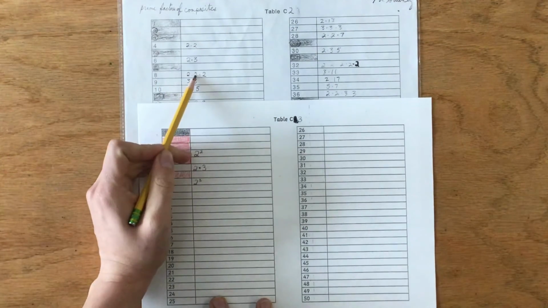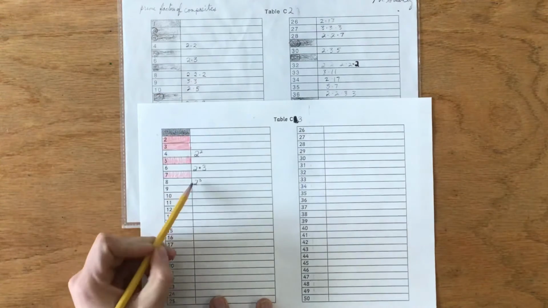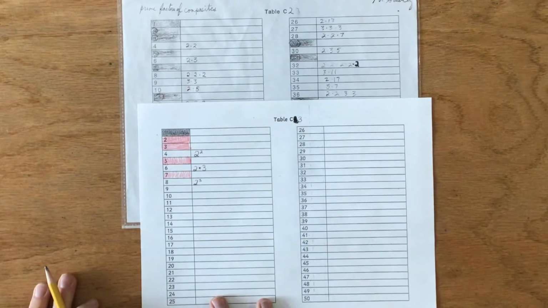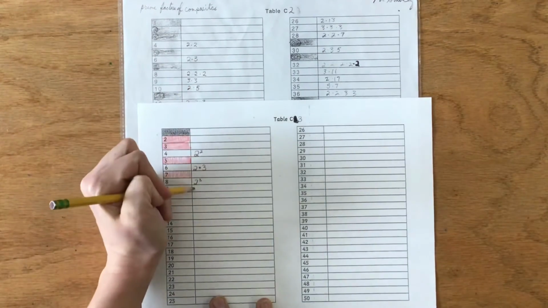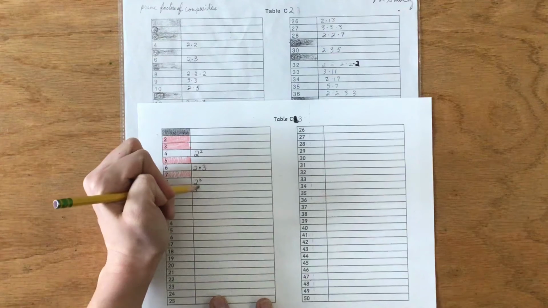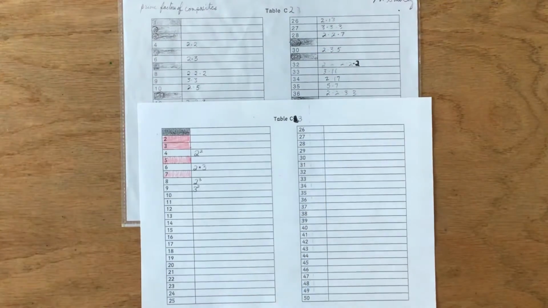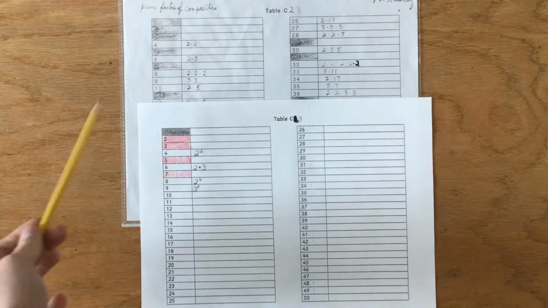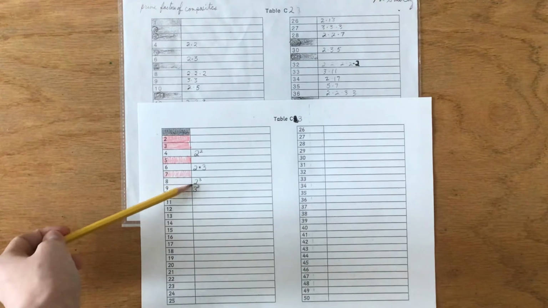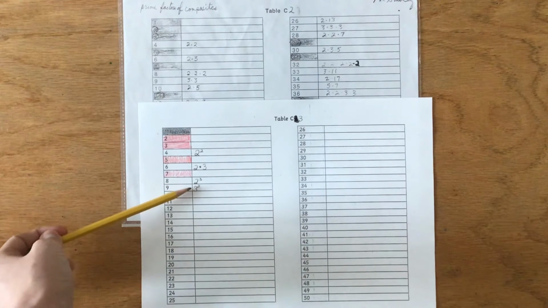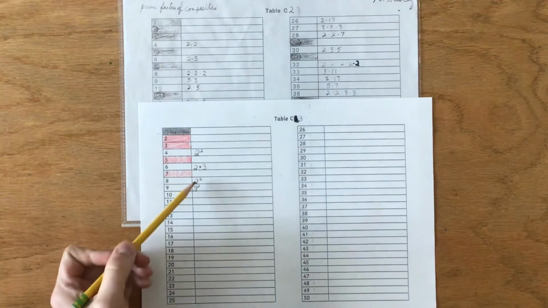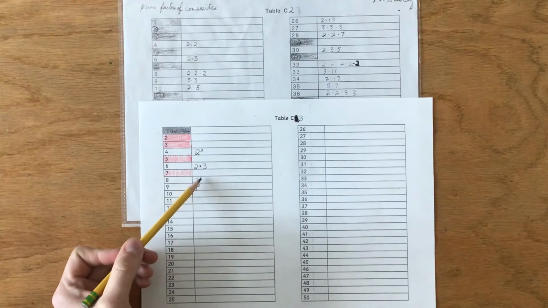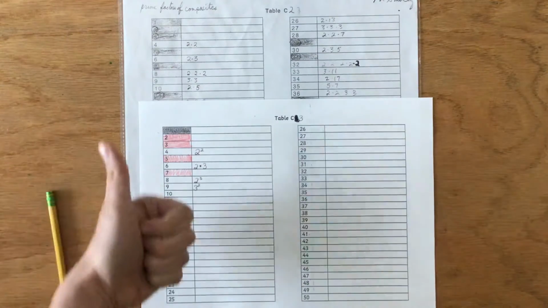2 times 2 is 4. 4 times 2 is 8. So we can represent that like 2 to the power of 3. 9 is 3 times 3, so that would be 3 to the power of 2. Remember that 3 to the power of 2, or anything like it, is not 3 times 2, it's 3 times 3. Just like 2 to the power of 3 is not 2 times 3, it's 2 times 2 times 2.